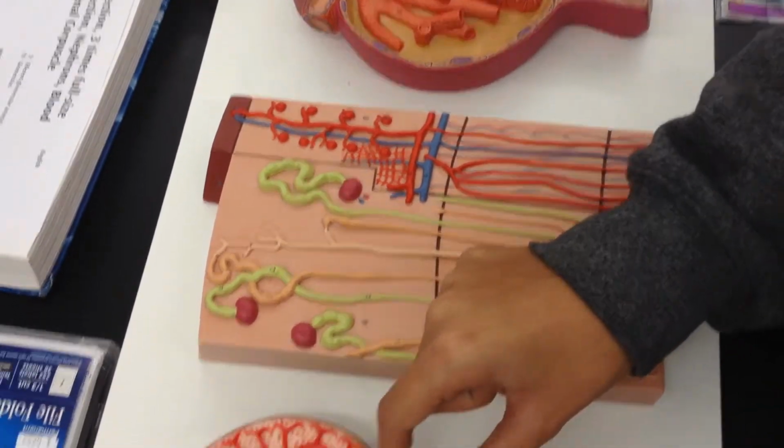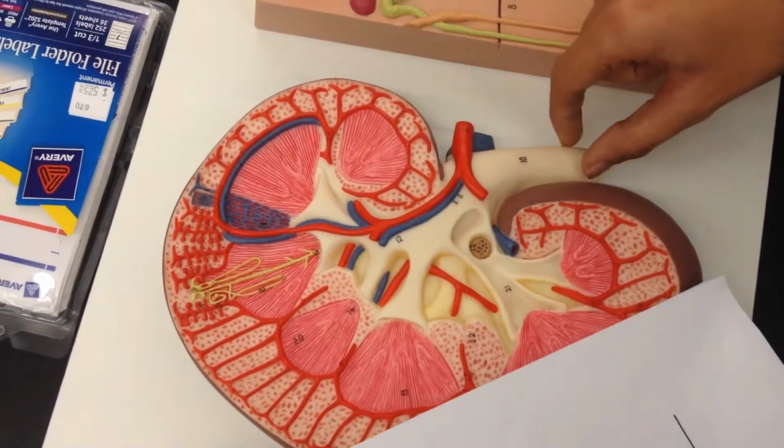And last but not least, we have the ureter, which is this portion right outside of the kidney.